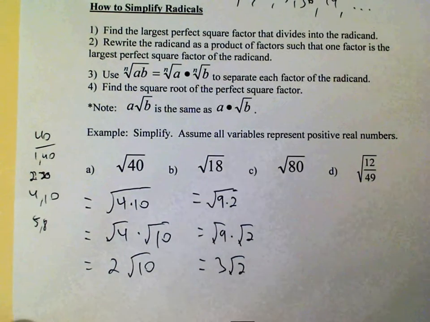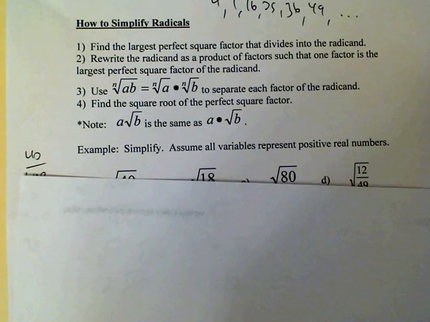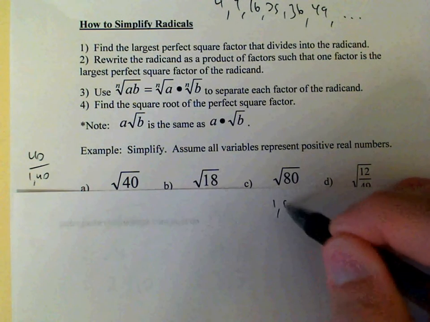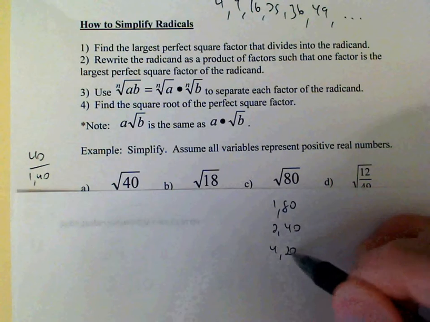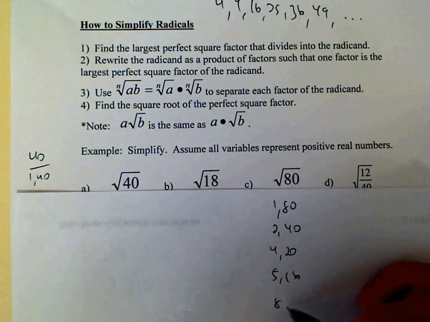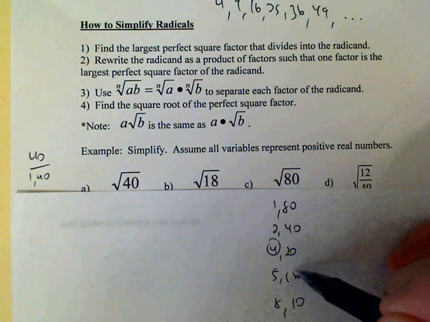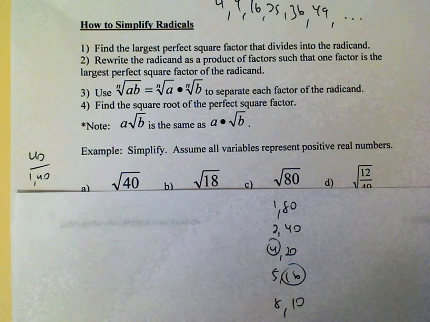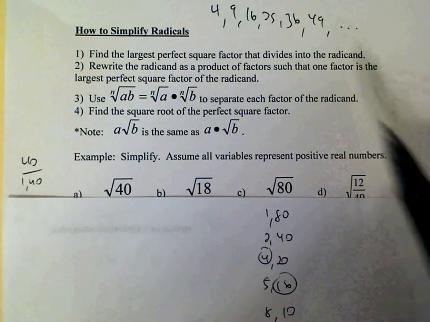80 is a little different. The reason why 80 is different is because it has more than one perfect square factor. In fact, let's list all the possible pairs of factors for 80. So we got 1 and 80, 2 and 40, 3 won't go, 4 goes 20 times, 5 and 16, 8 and 10. Now if you look, 4 is a perfect square, but so is 16. So if you use 5 times 16, you've got nothing to worry about. But let's just say that you don't. Let's just say that you're using your list of perfect squares and seeing which one divides into 80.